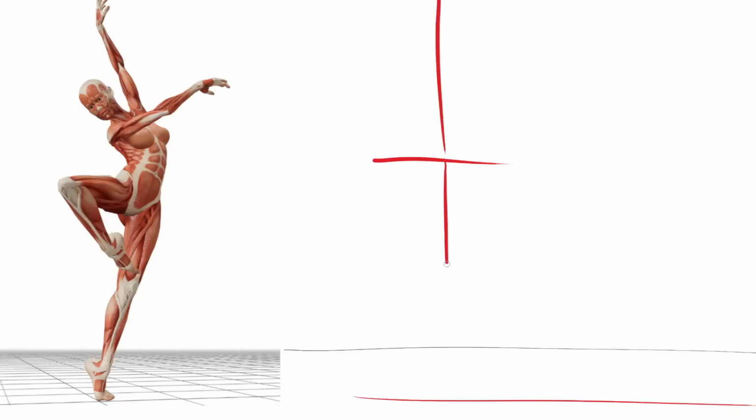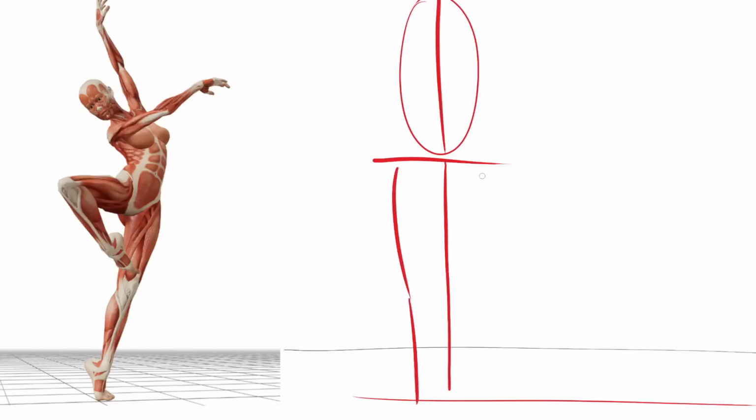In the case of a real body, the torso, including the head, is a little over half the size of the entire body, and then of course the legs are less than half. But I think what we can try to do is make the torso, including the head, this long, and then make the legs this long.